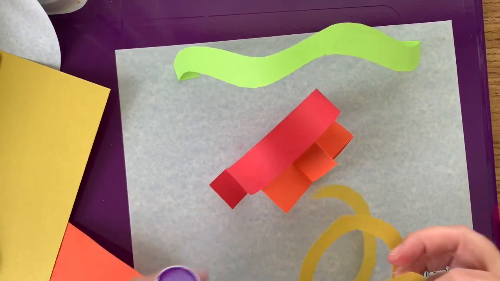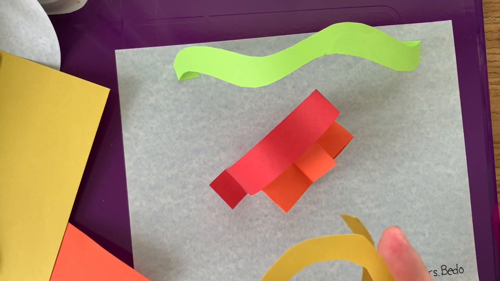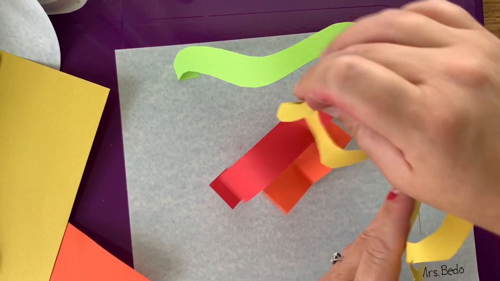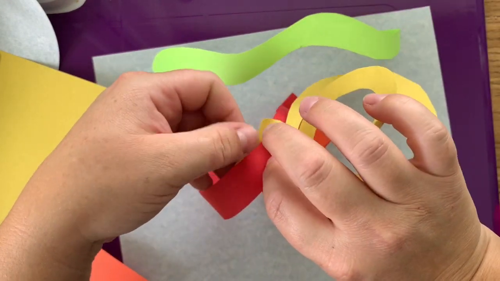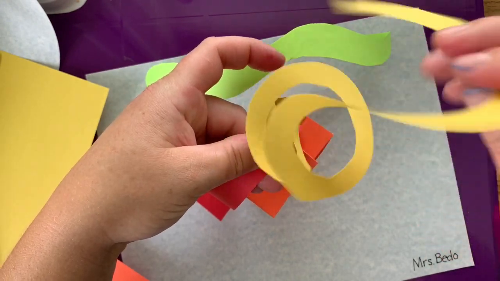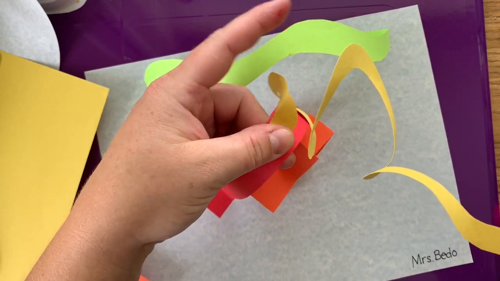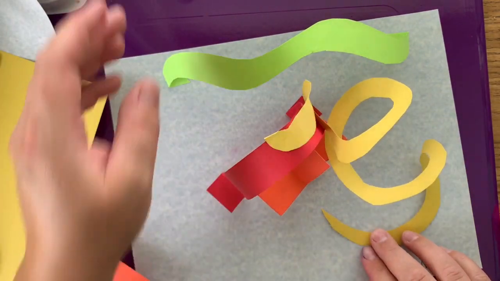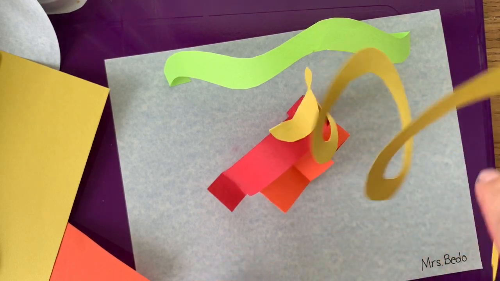Oops, can you even see it? I am so sorry if I keep going off of the screen. I have to have my camera up as high as possible so that you can see, but that means it's hard for me to see. Okay, so let's wrap that like that. And again, I'm just gonna hold it so hopefully it sticks. And where do I want to put it?